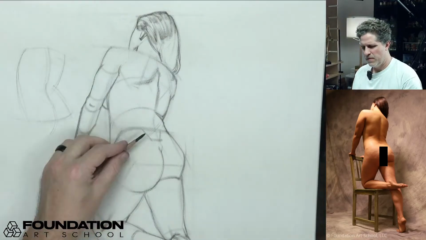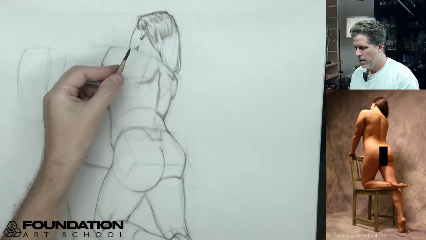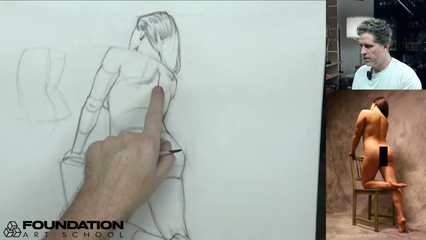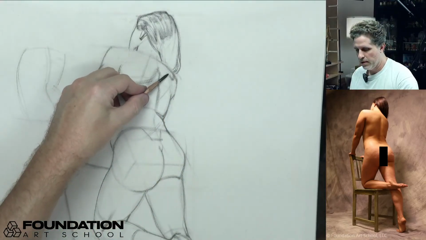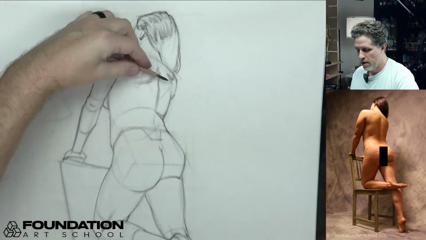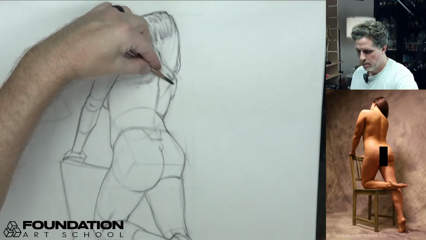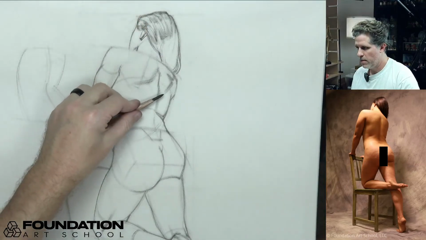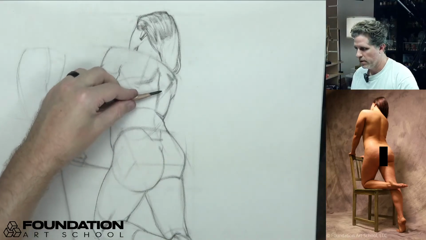And that is a tough area, right? Like what's going on here in the reference, it's not clear at all. So I'm going to make it clear by following those little anatomical indications I put down real quick earlier.